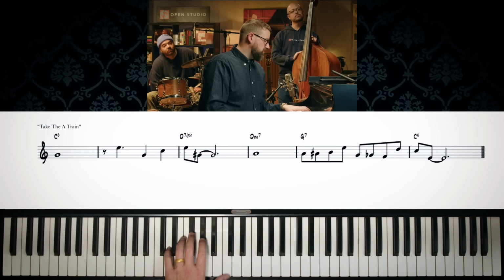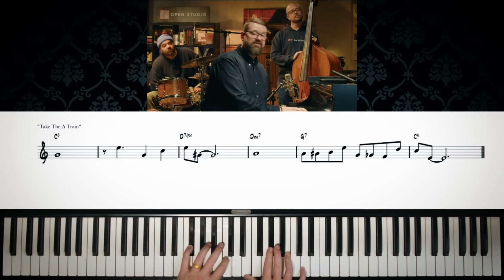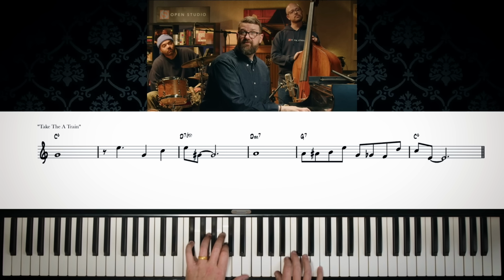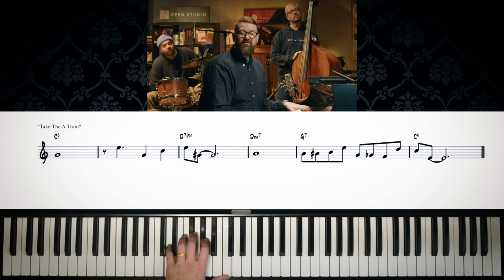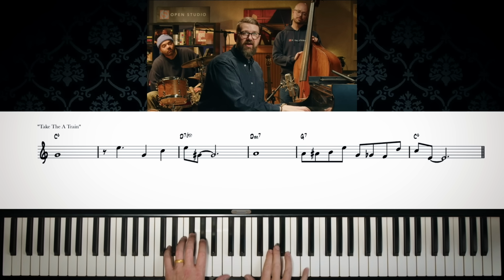Now, what a sharp 11 says is that there's a G sharp in here, but there could be an A, right? That A is in play. But when you see flat 5, the composer arranger is saying, in the chord, I don't want an A at all. I don't want that perfect 5th. I just want that flat 5.